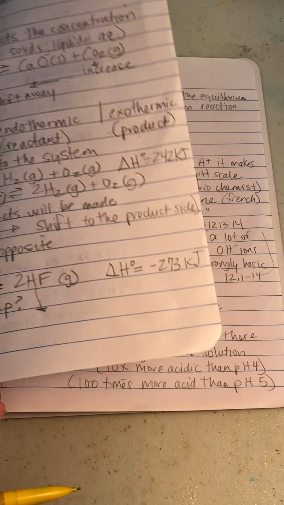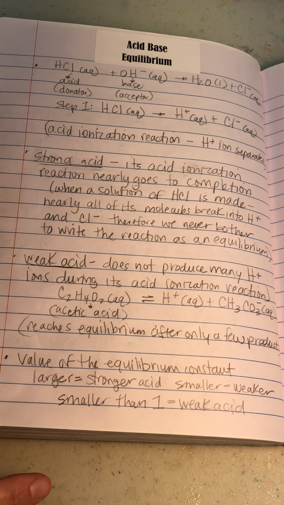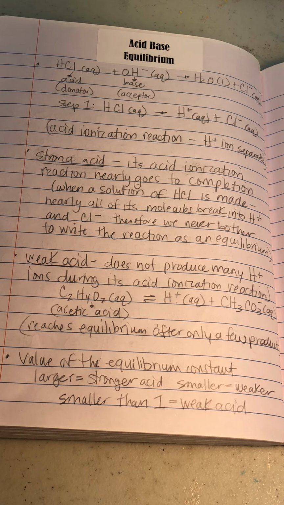And then the last part of the chapter, I'll do another video on this so that you can separate these two, will be on acid-base equilibrium.